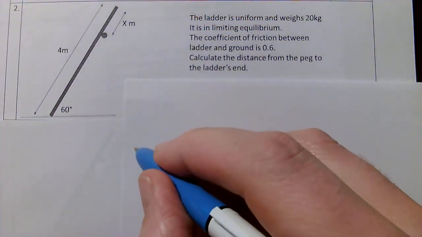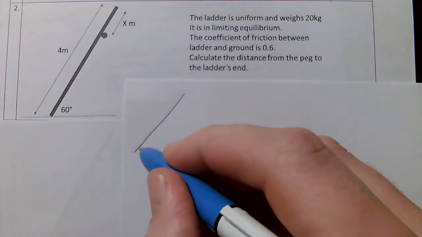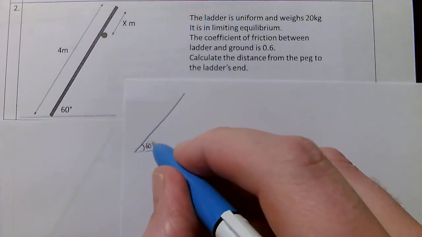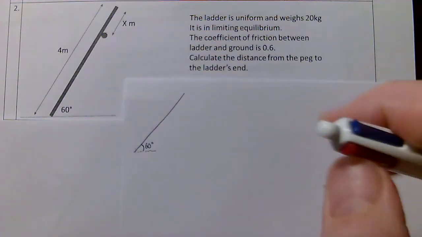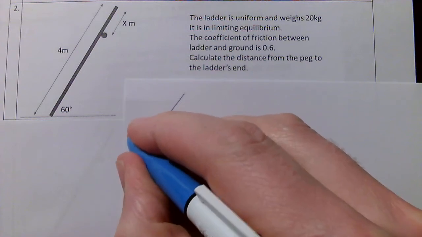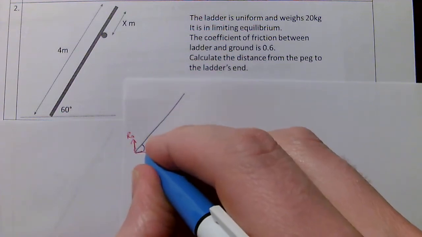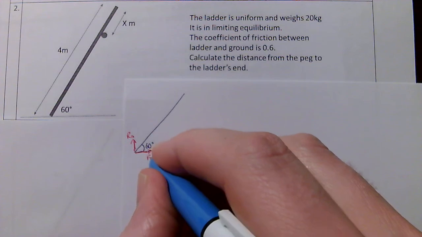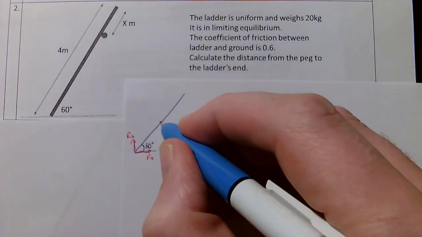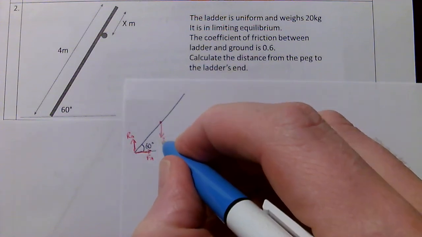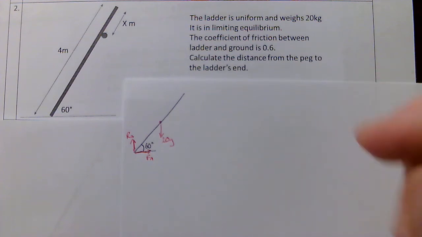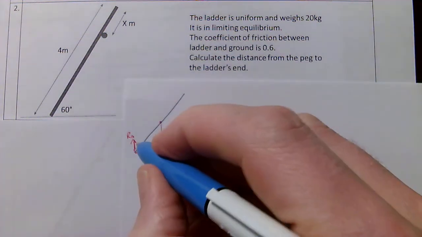Okay, so again I'm going to draw my diagram and I'm going to draw my forces on here. So I've got my 60 degrees above the horizontal here. I'm going to have up here my reaction force at A and my frictional force at A. I'm going to have my weight of 20g, which is at a distance of 2 meters up the plank.